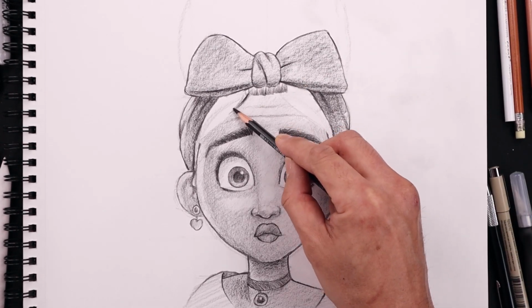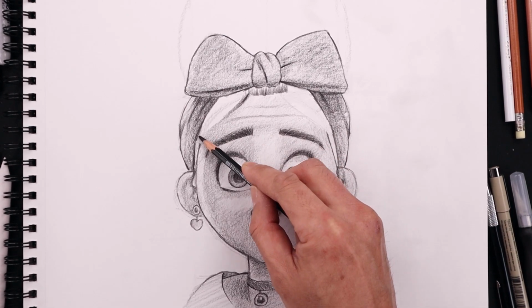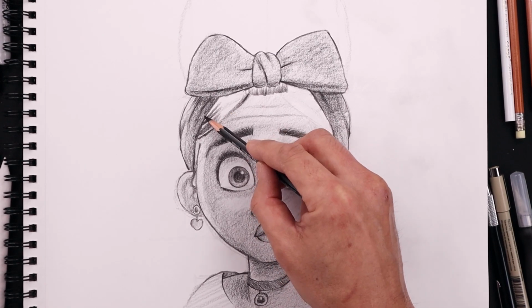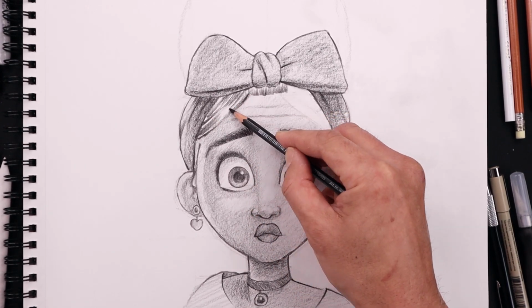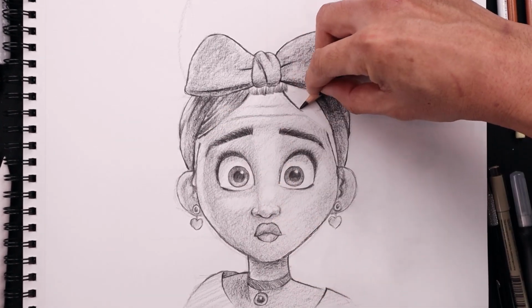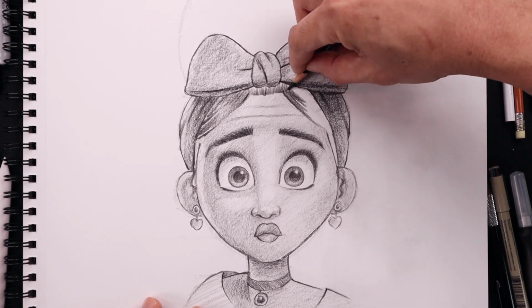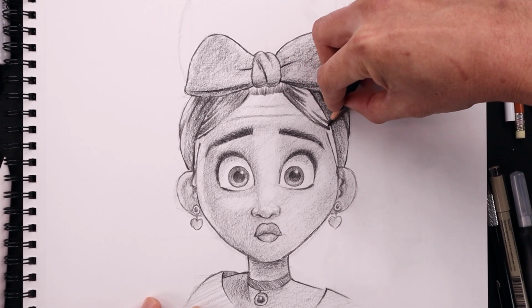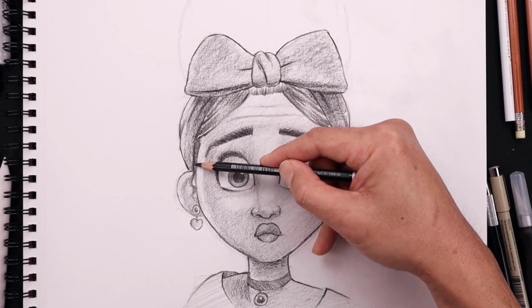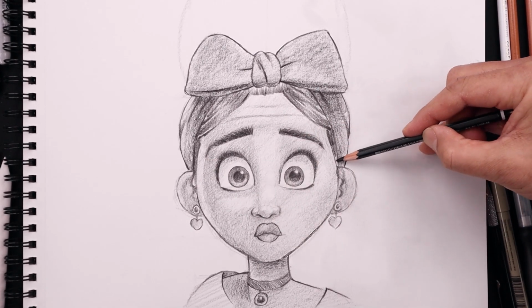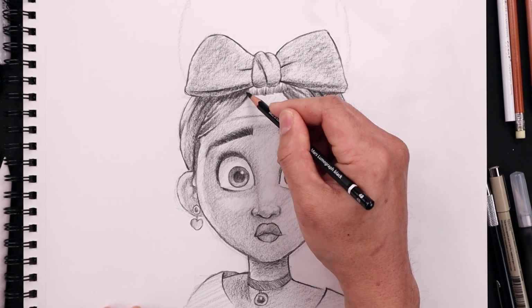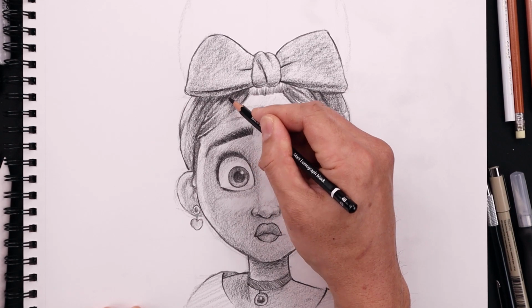Now we're just going to work in the left side, following that curve, coming out towards the side of the head. And darken that up. And this bow is going to cast a shadow across the top of the hair. Just darken out that top edge and just blending that down.